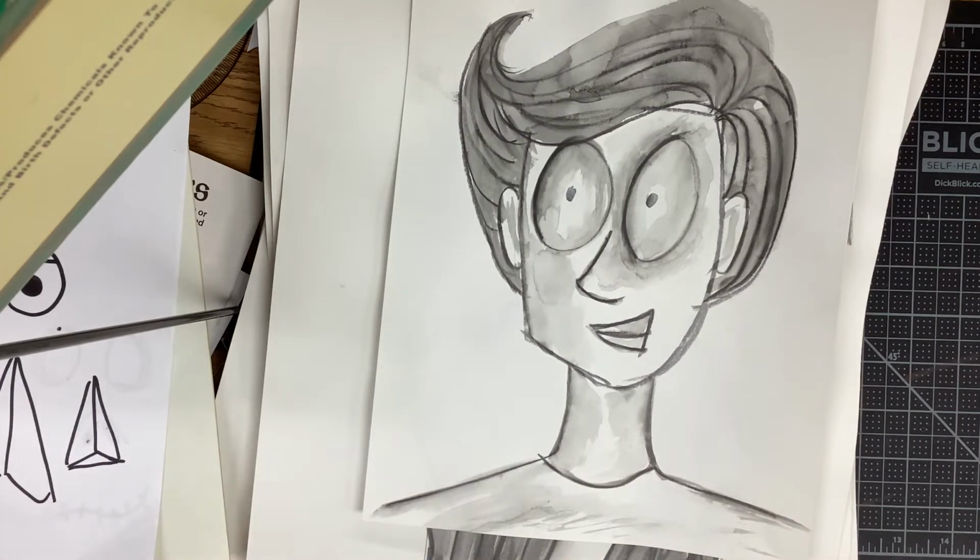So you look at the person and decide, is it more of a heart-shaped face? Is it more of an oval, rectangular, square, circular? We start with simple shapes like that. And then you can obviously combine. Maybe it's oval at the top and then more squared off jaw down at the bottom.